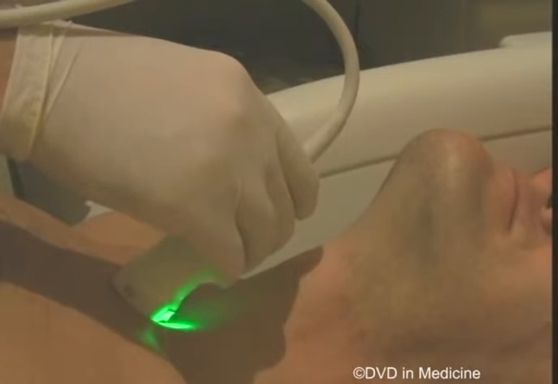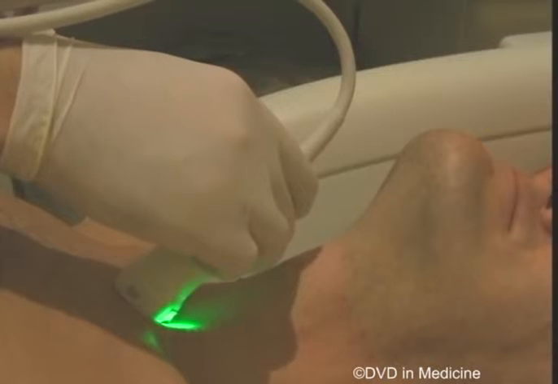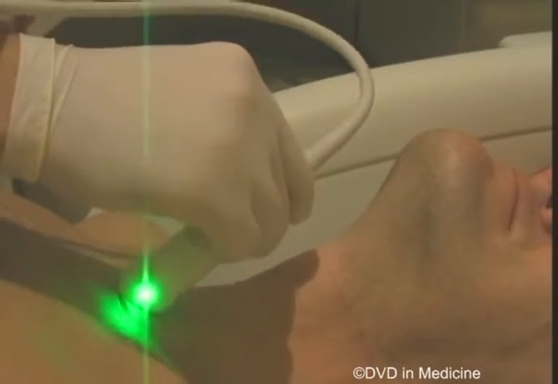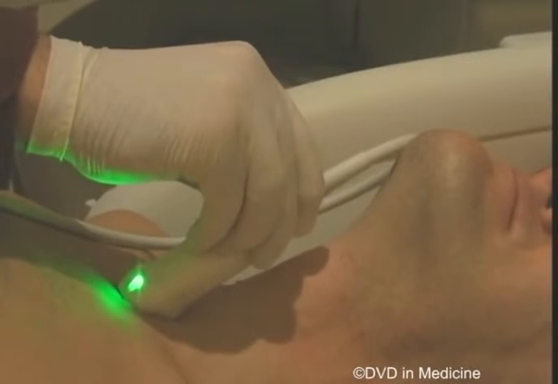From the suprasternal long axis view of the aortic arch, one should rotate the transducer clockwise until the cross-section of the aortic arch is obtained.